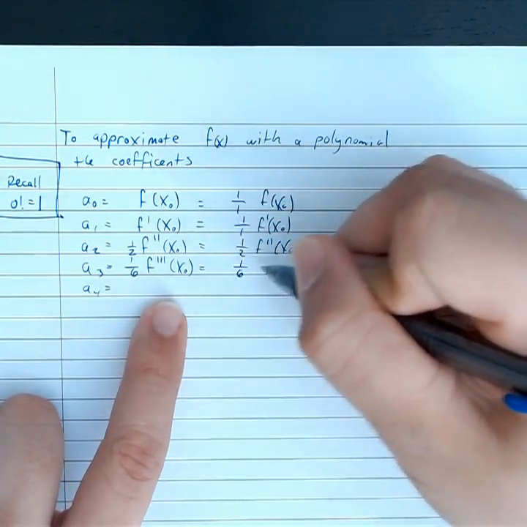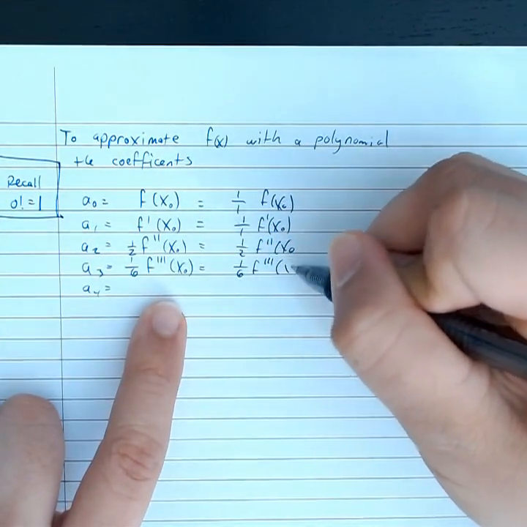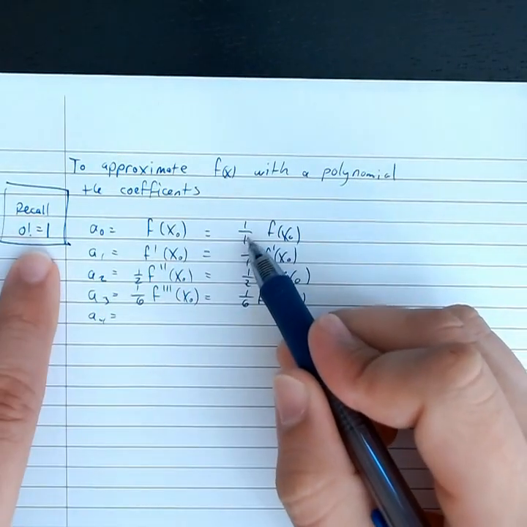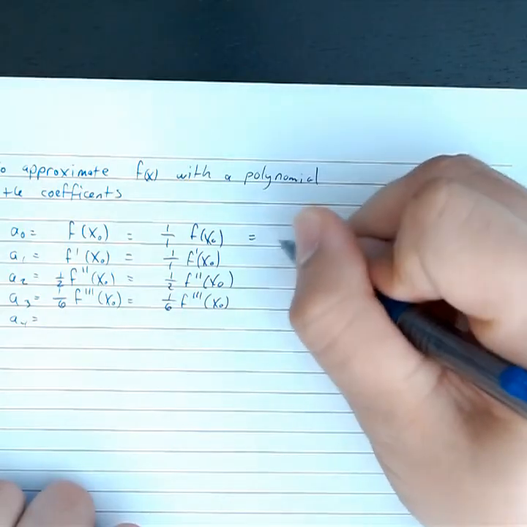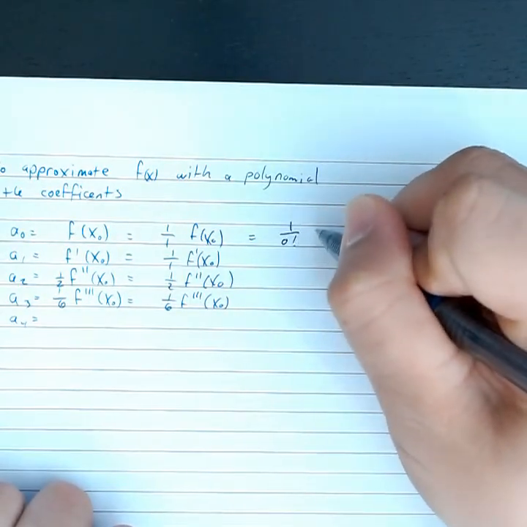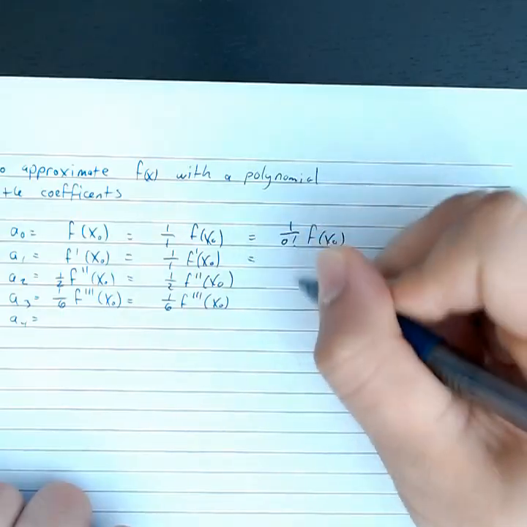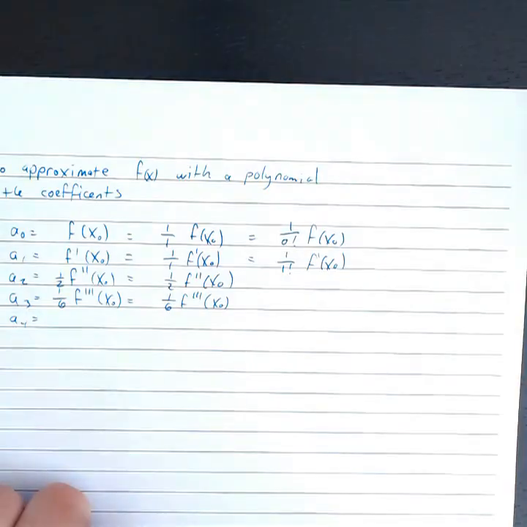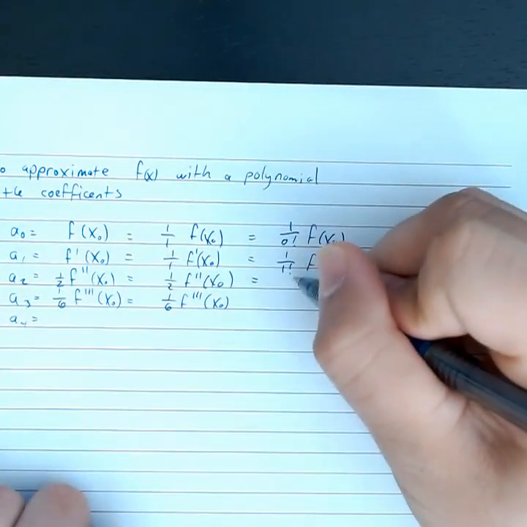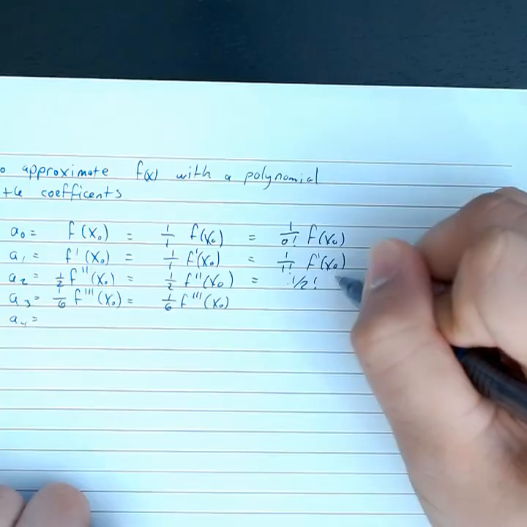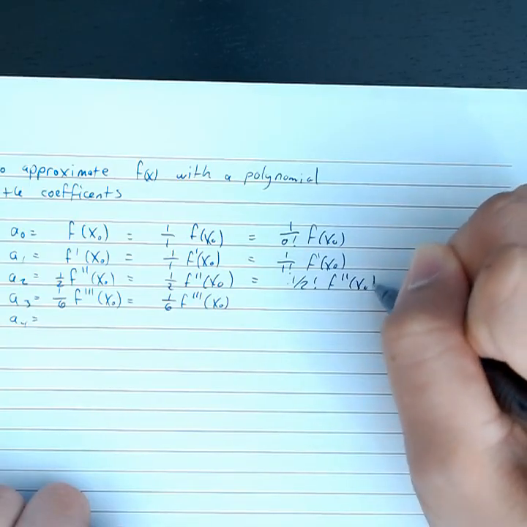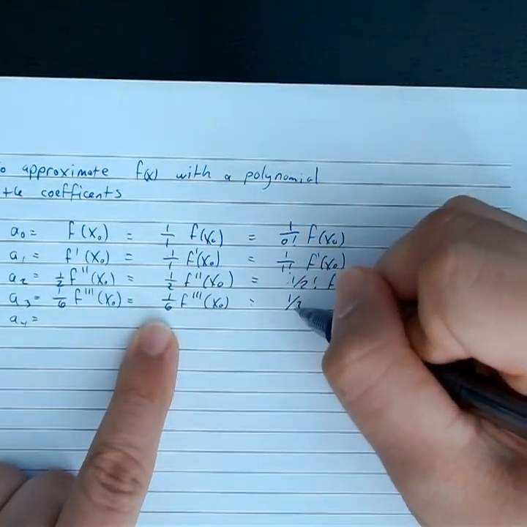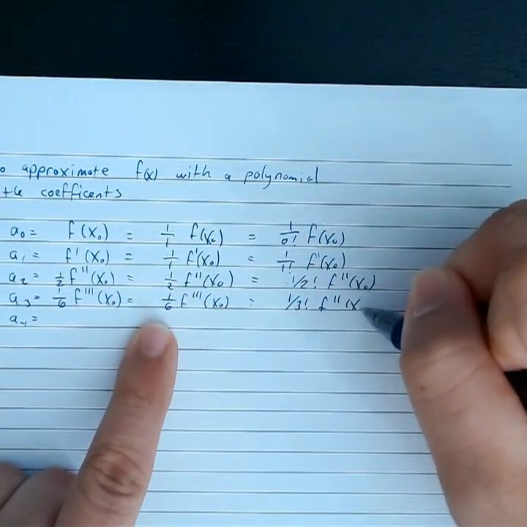And I could write this as 1 over 6 f triple prime of x naught. But since 0 factorial is equal to 1, I could write that as 1 over 0 factorial, f of x naught. I can write this as 1 over 1 factorial, f prime of x naught. I can write this one as 1 over 2 factorial, f double prime of x naught. And here, 6 we've seen as 3 factorial. That's 1 over 3 factorial of f triple prime of x naught.